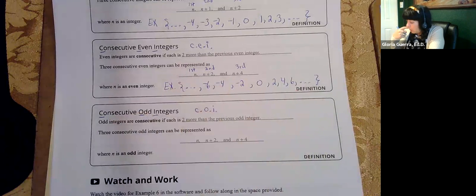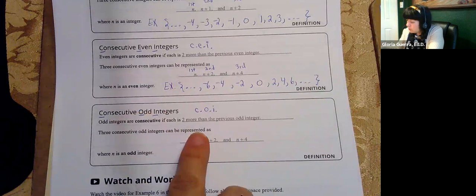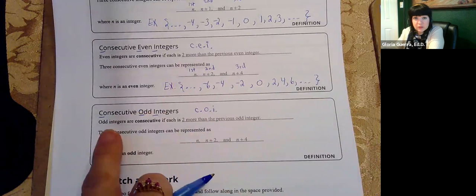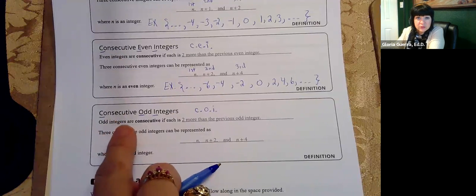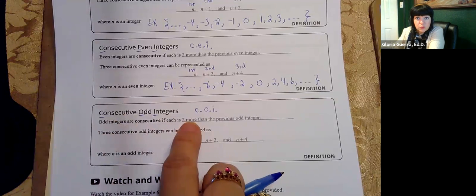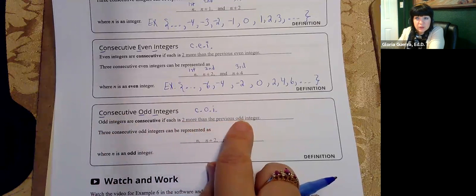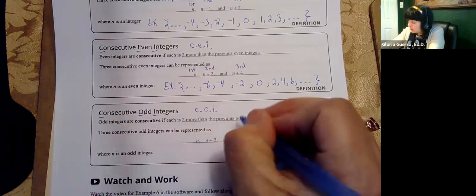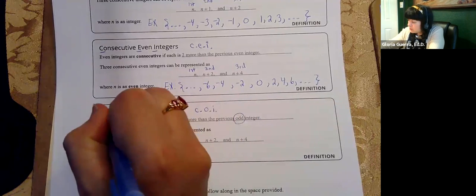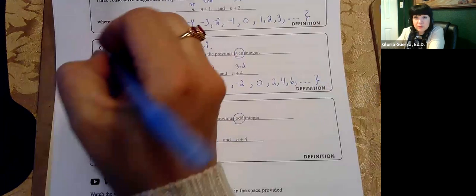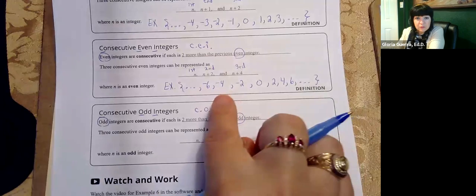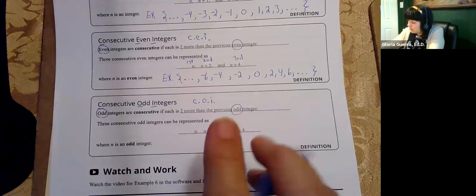And the description is, I think, pretty much identical, except for the word odd. This is even, this is odd. Integers are consecutive if each is 2 more than the previous odd integer. So the only way that it's different is that these are odd, where these are going to be even. But other than that, look at the vocabulary is identical.